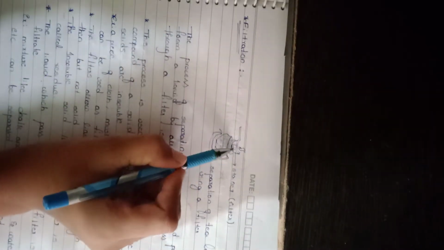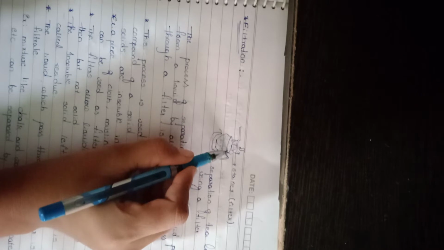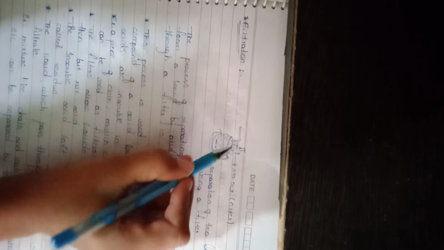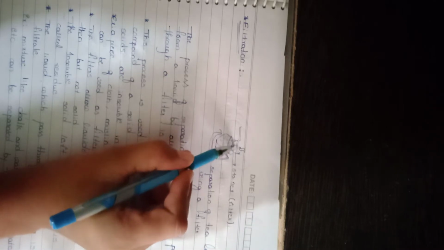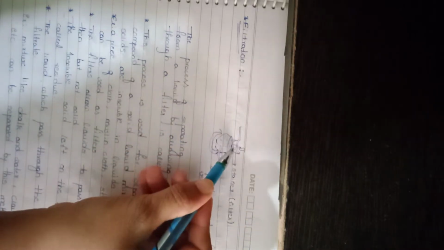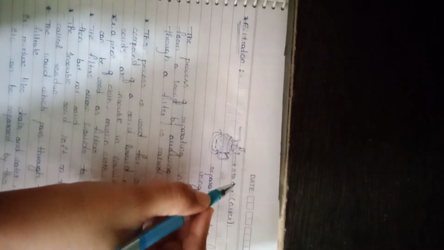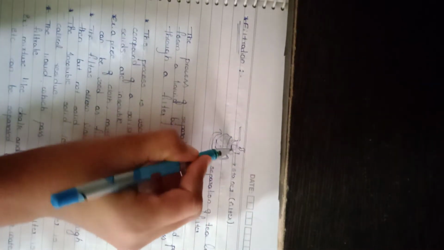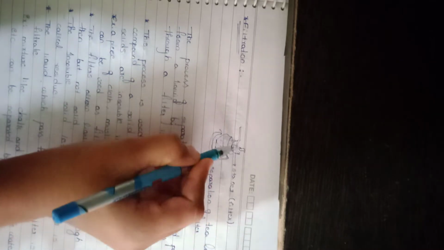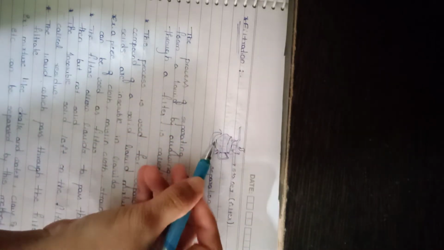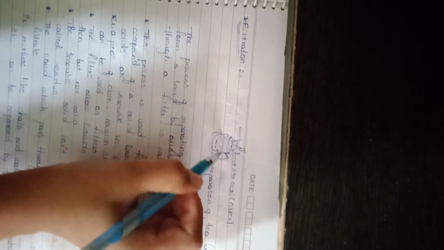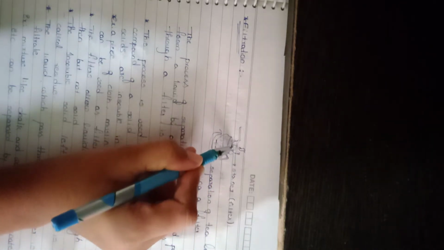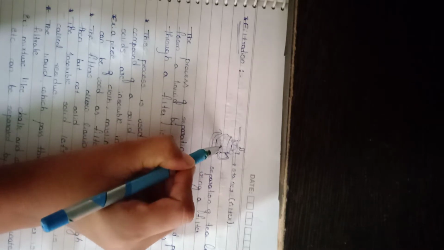Here we have taken tea as an example, isn't it? What will happen after filtration? What did we get in the strainer? Some solid particles, isn't it? That is called a residue. The solid left behind over the strainer is called a residue, and the liquid which passes through the filter, nothing but the tea passing through into the cup, is called a filtrate.